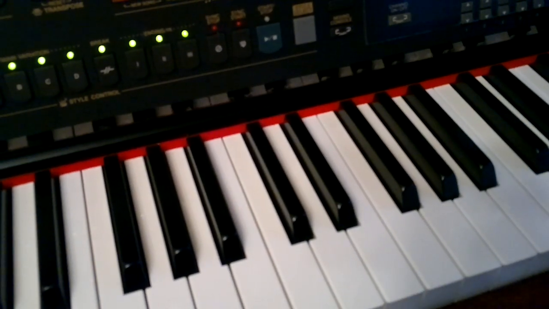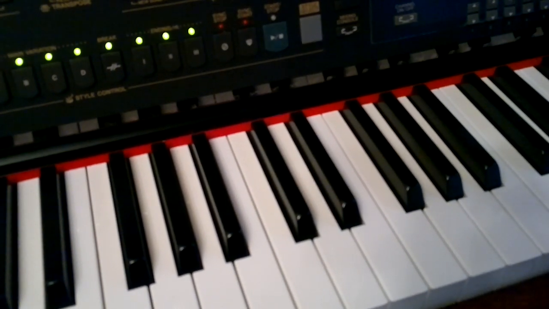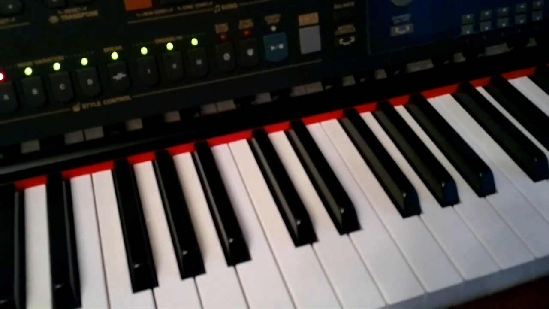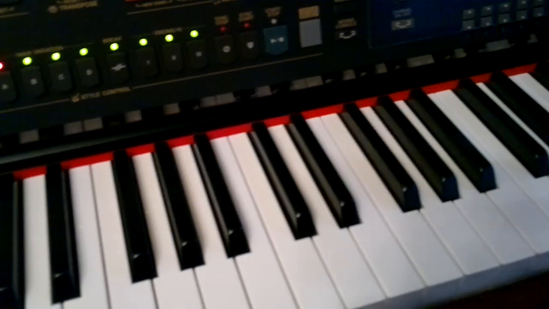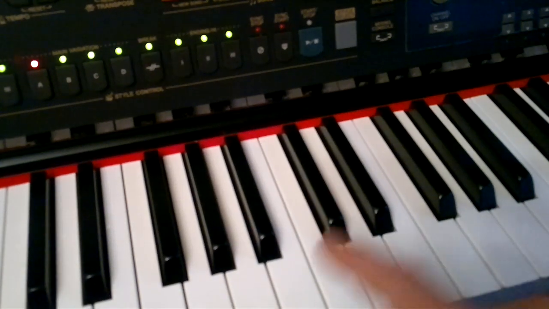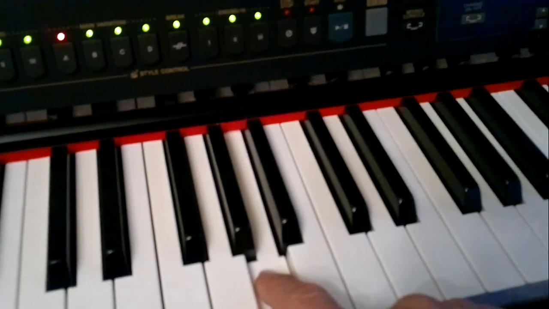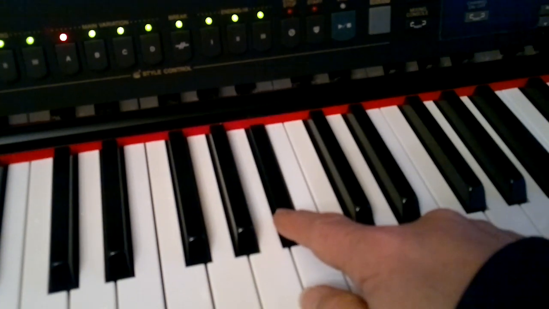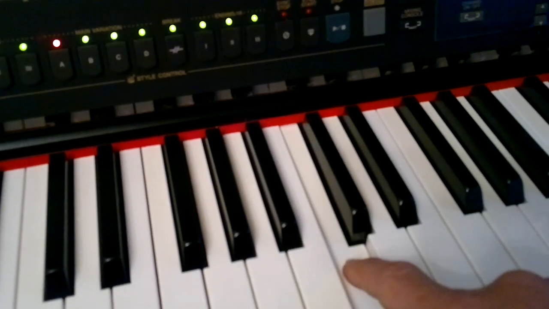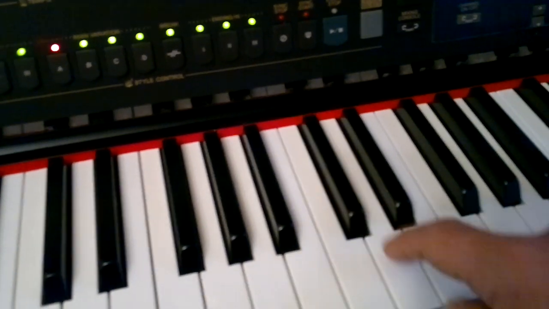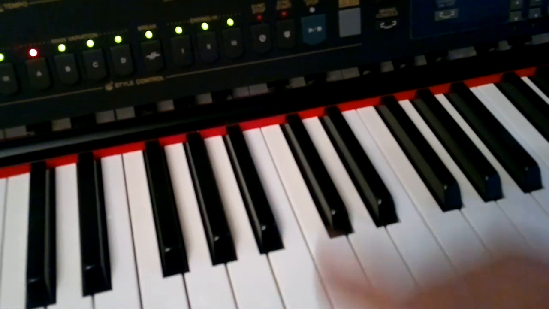The word scale is a bit of a misleading word. I'd like to call it a linear list of 12 notes from A to A. But it includes sharps. Look, this is A, A sharp, B, C, C sharp, D, D sharp, and so forth.